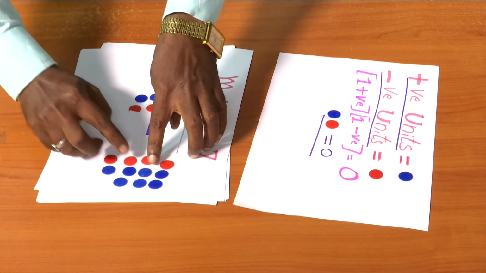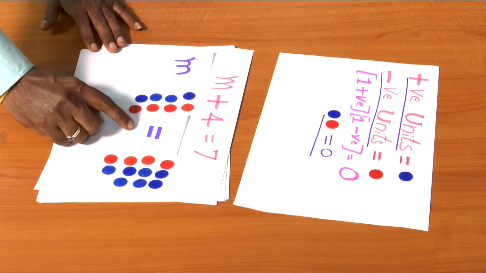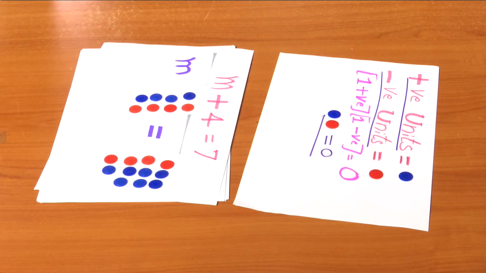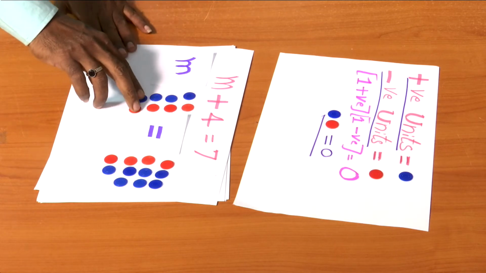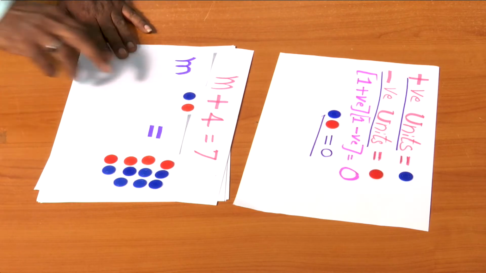We subtract on both sides to separate the variable. One positive and one negative unit comes to 0. Why do these two come to 0? Yes, these two, these two, these two.